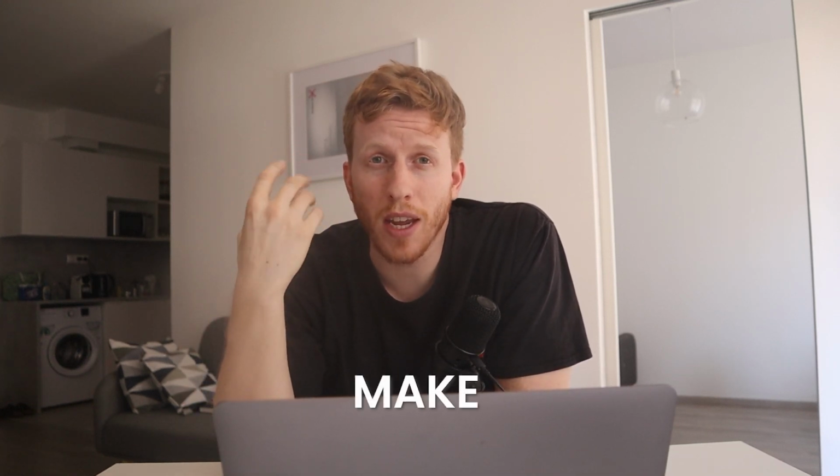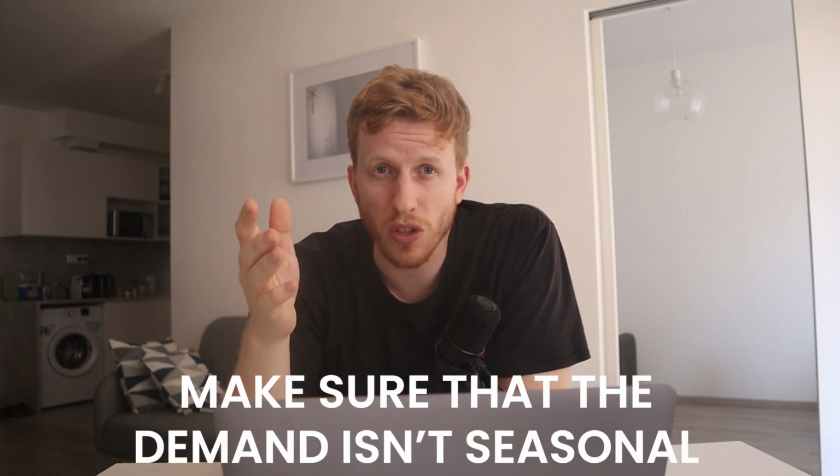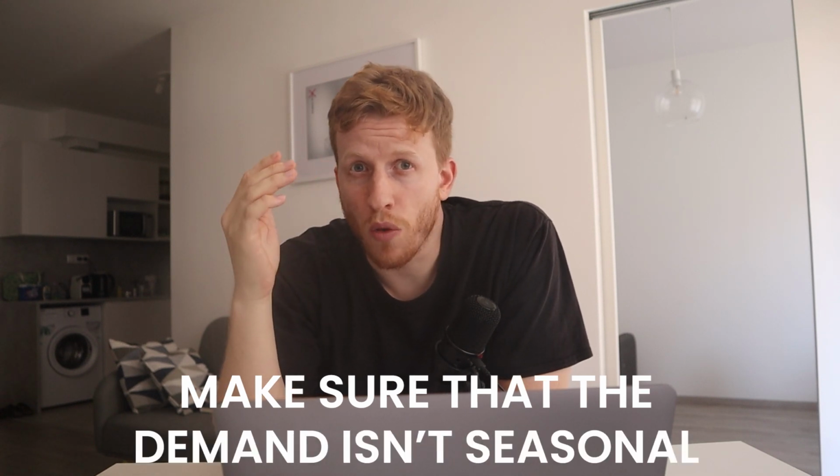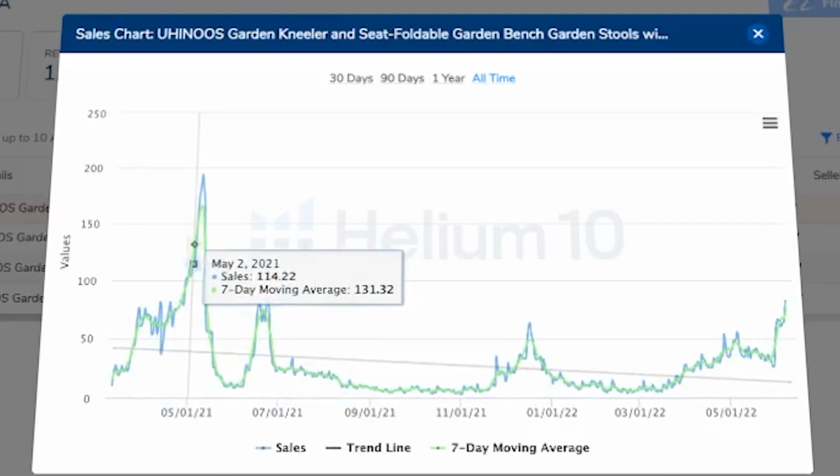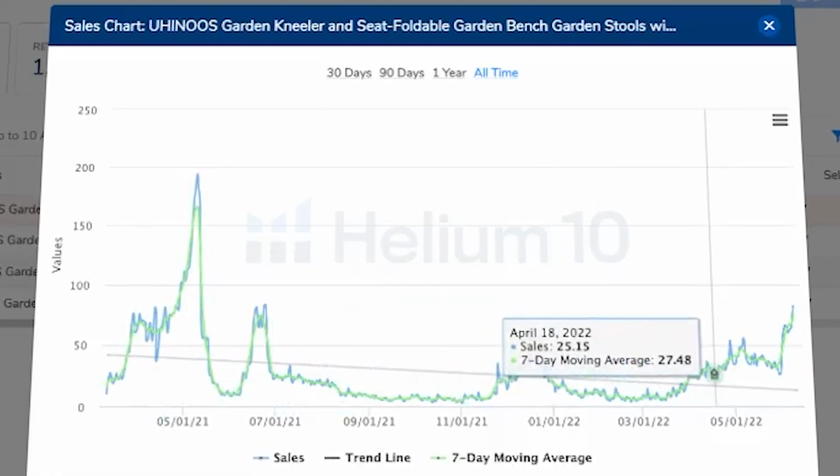You also need to remember at this point to check and make sure that the demand isn't seasonal. So does it completely die over the summer, but then it peaks massively in the winter? It doesn't always mean it's not a good niche to enter, but make sure that you're aware of it by checking the keyword search volumes and the sales volumes throughout the year.